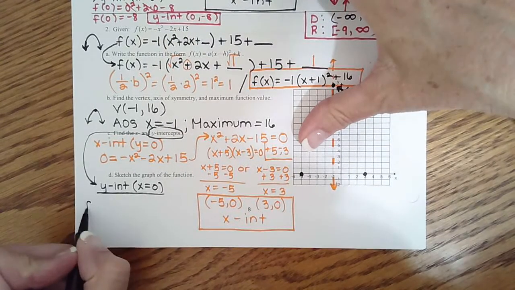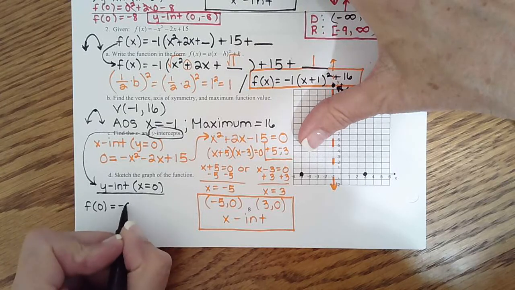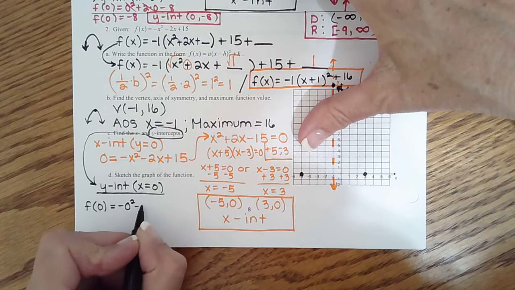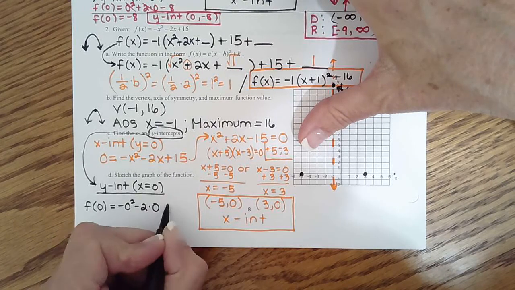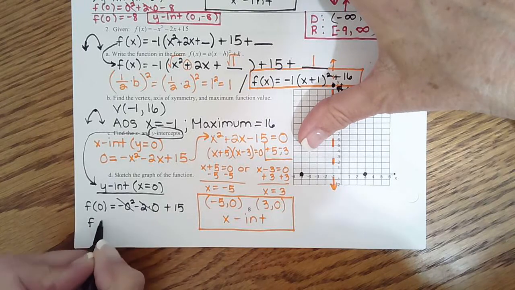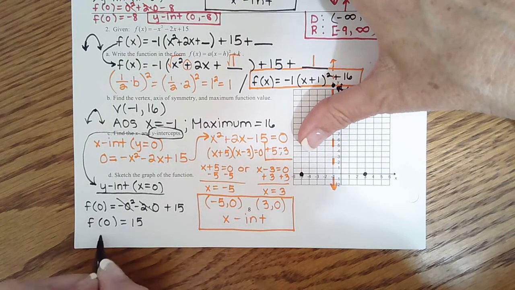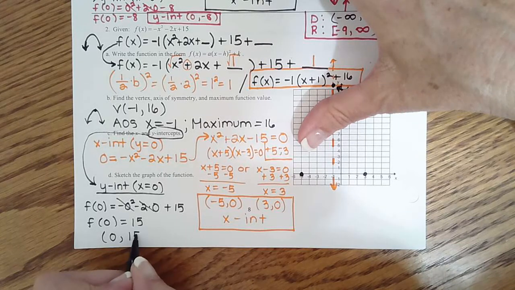So f of 0 equals negative 0 squared minus 2 times 0 plus 15. So that's 0, that's 0. So f of 0 is 15. So that means the y-intercept, x is always what's in parentheses, 0, and the answer is always the y.